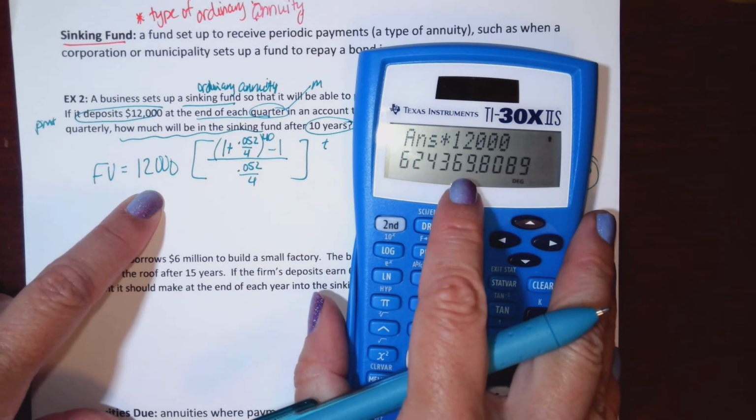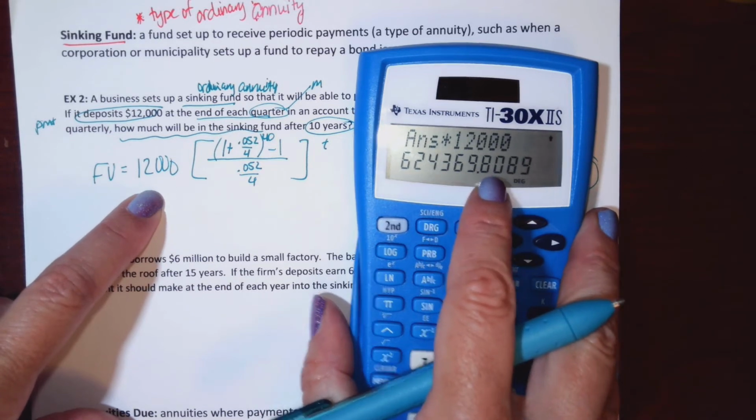This is what I get as the worth of the sinking fund at the end of those 10 years. I'm going to round it to 81 cents.